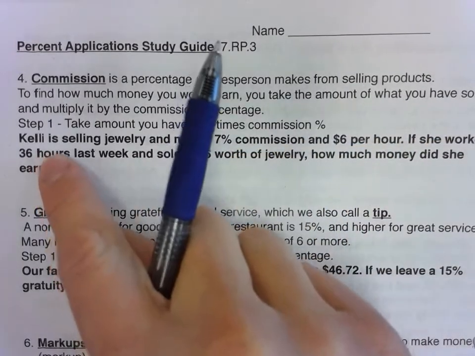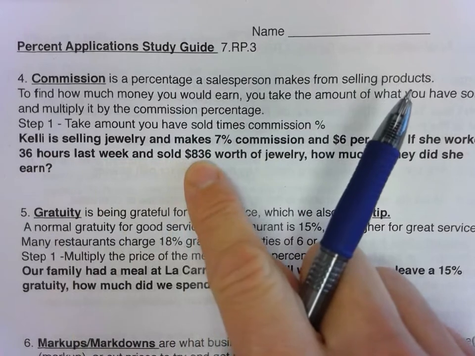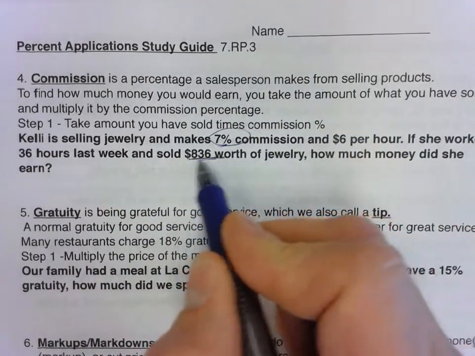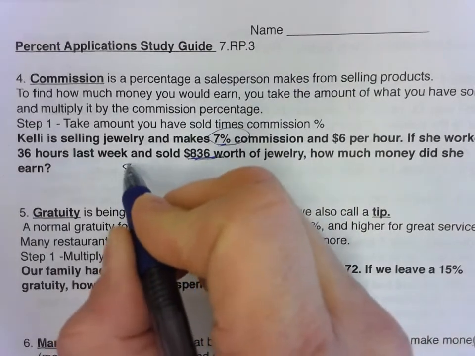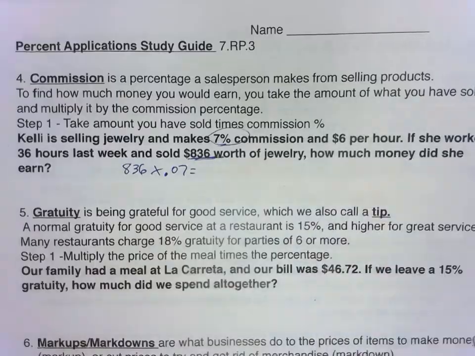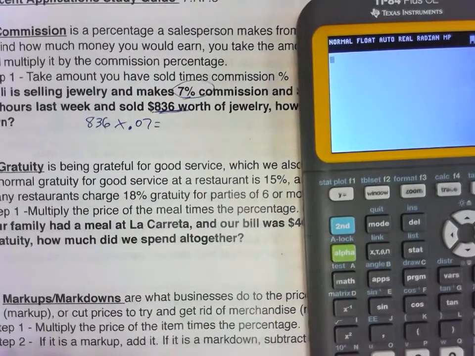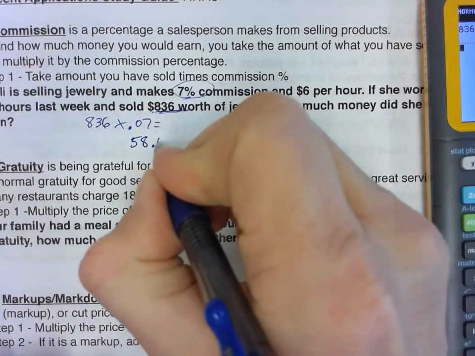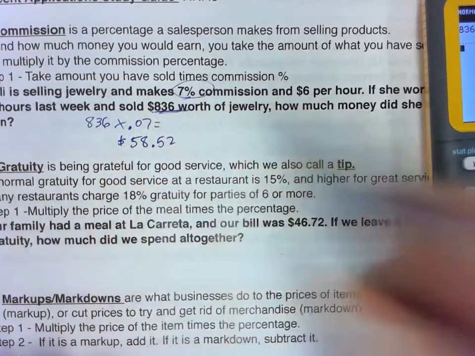But since she worked 36 hours last week and $836 worth of jewelry, so the percent of commission goes with what she sold right here. So that would be 836 times 0.07. So we'll do that real fast. 836 times 0.07 is 58.52 for that. So that's how much she made in commission.